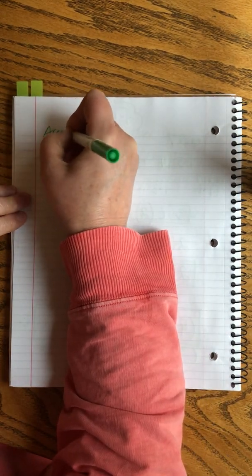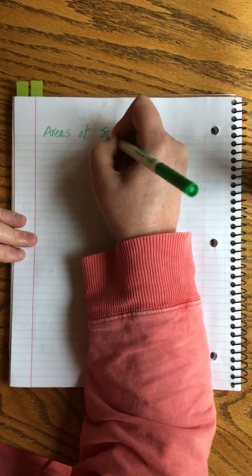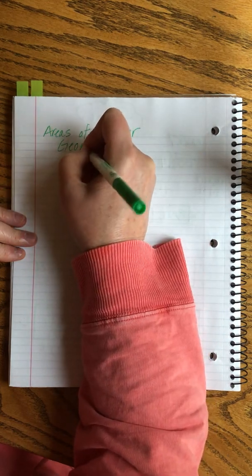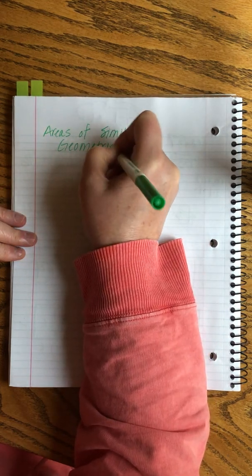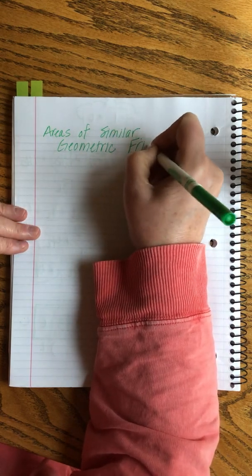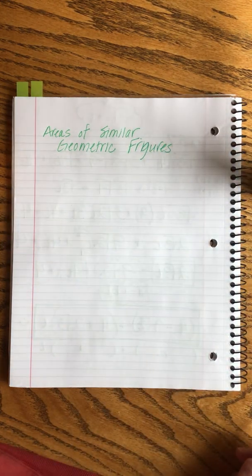Two more topics. Areas of similar figures. This is a type of problem that test people love to throw at students. It's not hard, but it requires a little bit of strategic thinking. So I'm going to give you the strategic thinking now, so if you ever see this, you won't be fooled.